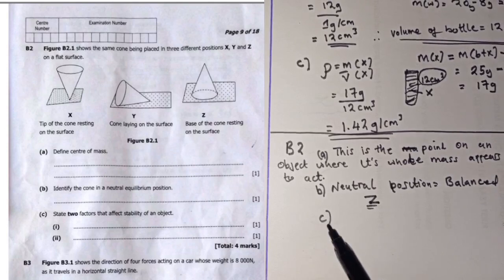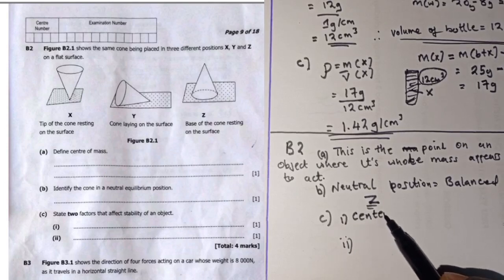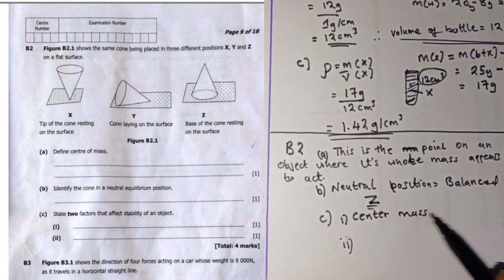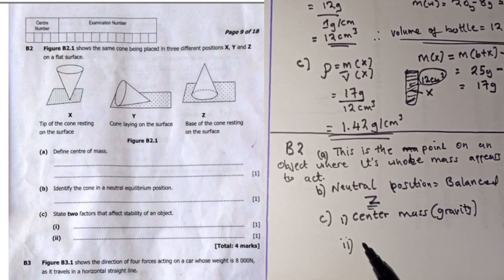Then C, state two factors that affect the stability of an object. Two factors. What determines the stability of the object is there are two things. So there's the center of mass, sometimes they say center of gravity, and also a large base area.